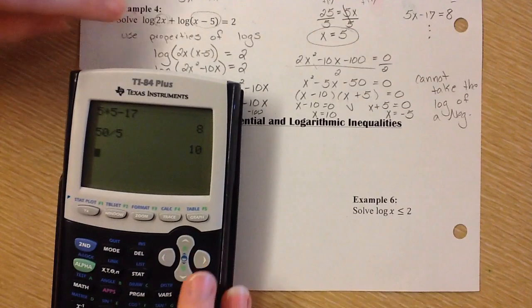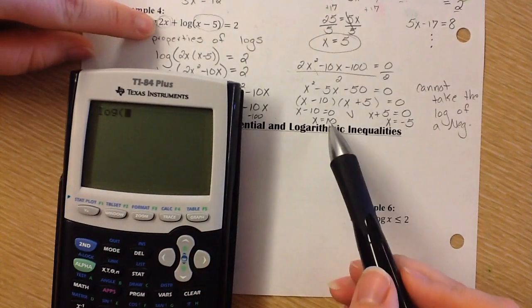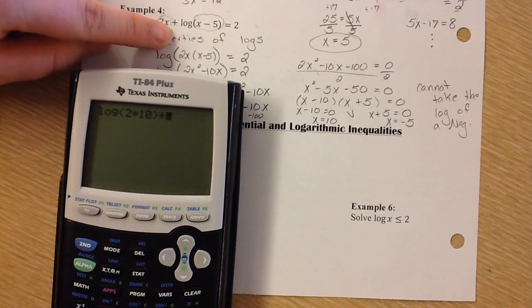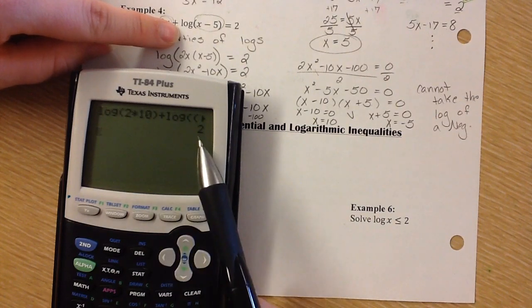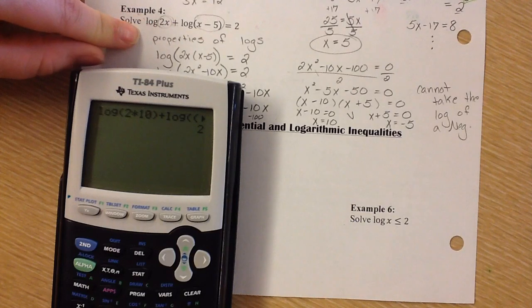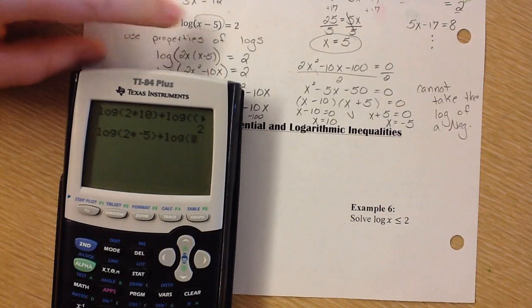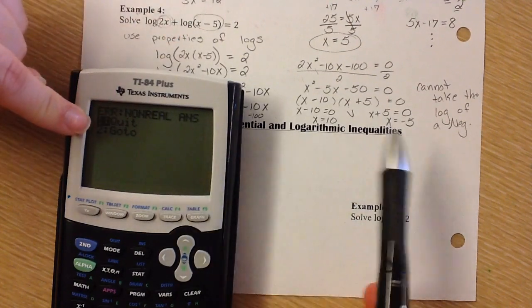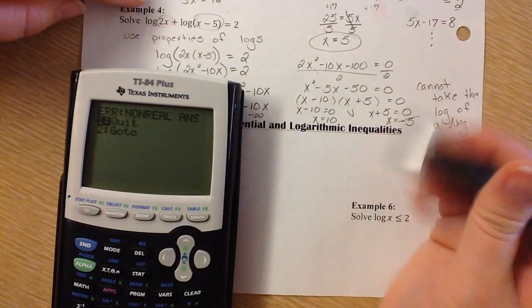Okay. So if we look at this, this is taking the log, it's base 10, so I can type in my calculator the log of 2 times x, so that would be 2 times 10, plus the log of 10 minus 5, and it should equal 2, which it does. But when I do negative 5, the log of 2 times negative 5, plus the log of negative 5 minus 5, error, non-real answer, because I end up taking the log of negative 10 right here. So this one does not work.